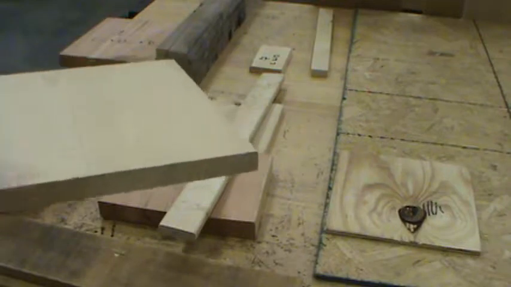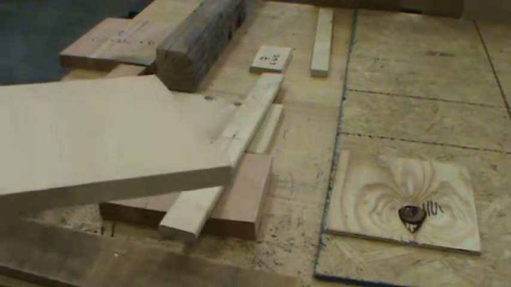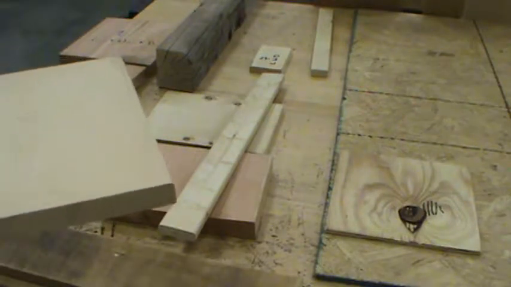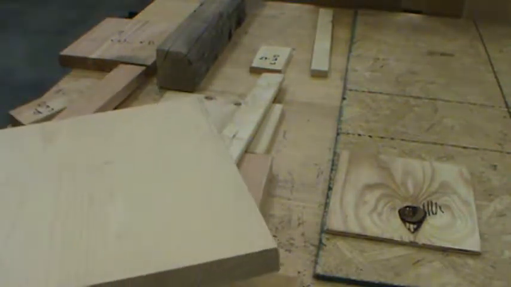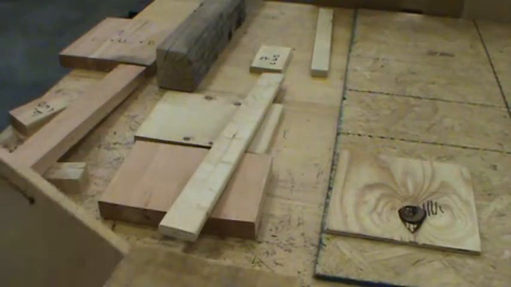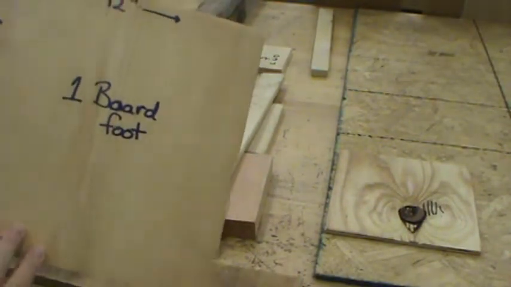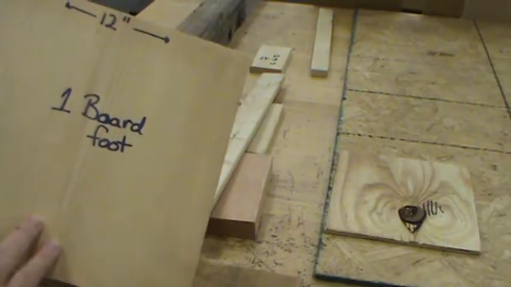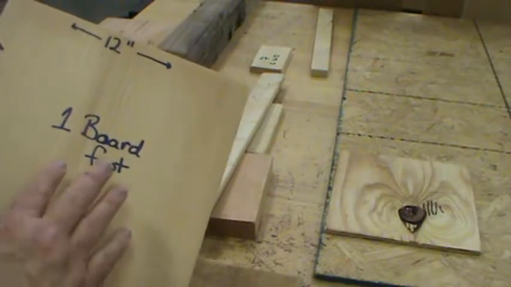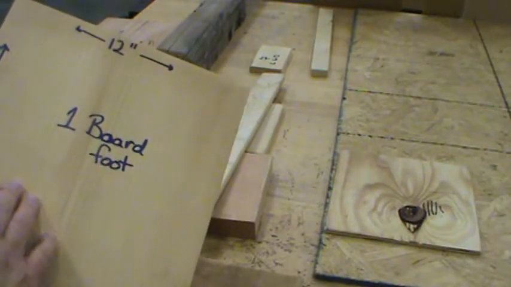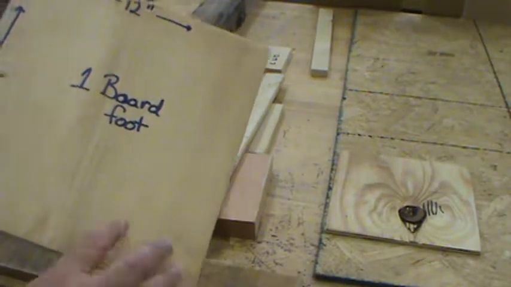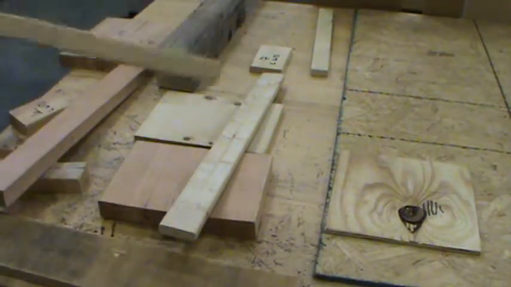these are boards. These are the 1x pieces of material, 1 inch thick, however many inches wide, and then however many inches long. These are boards, technically. And this happens to be my board foot here. This is how lumber and timber products are measured in raw material. A board foot simply is a piece of wood that's 12 inches across, 12 inches long, and 1 inch thick.